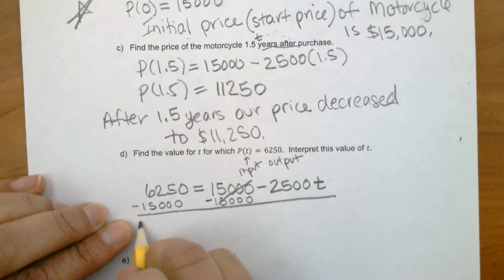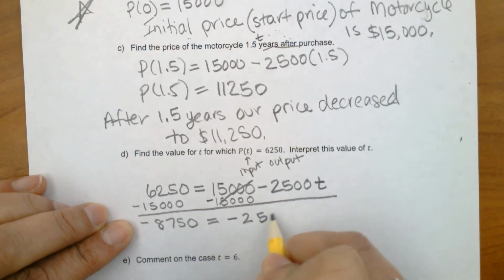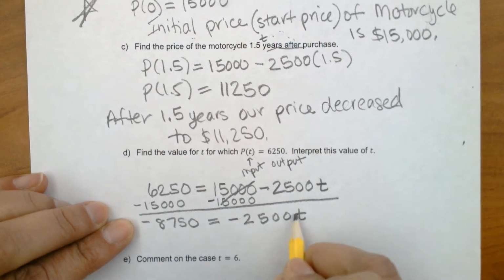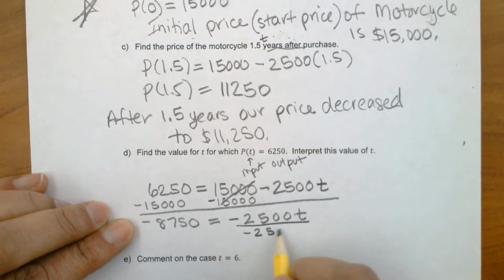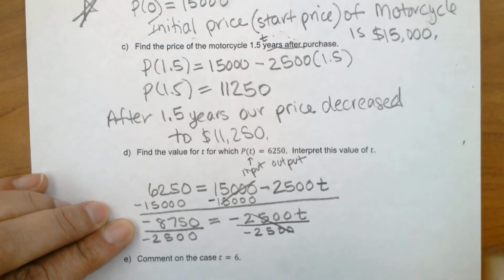6,250 minus 1,500 is going to give us a negative 8,750. And that equals a negative 2,500 T. Be careful, bring this minus down. It now becomes a negative. Then, because this is linked by multiplication, we are going to divide it. Negative 2,500, negative 2,500. When we divide it out, we are going to get 3.5 equals T. Here is my answer, everybody.